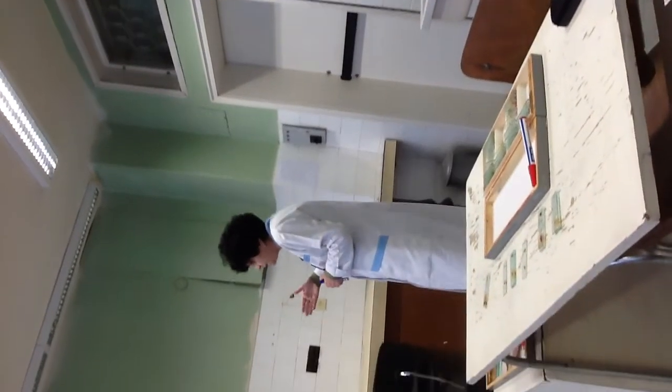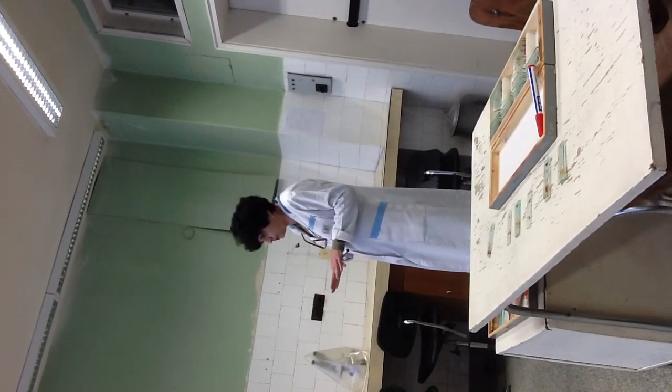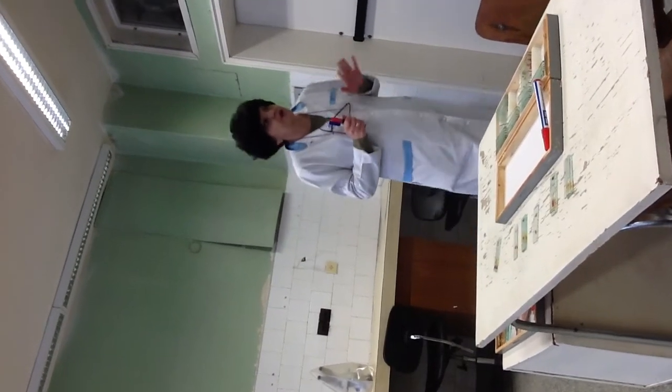Features and position during the dissection. Now, histological aspects only. Let's learn now the wall of the esophagus.